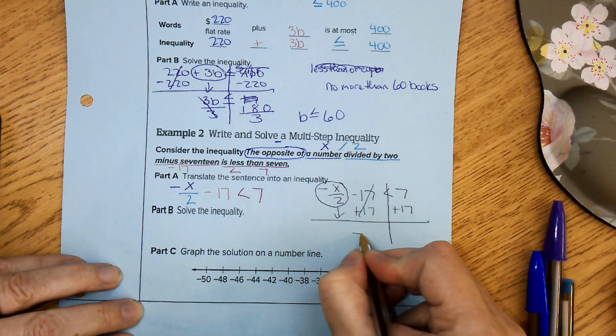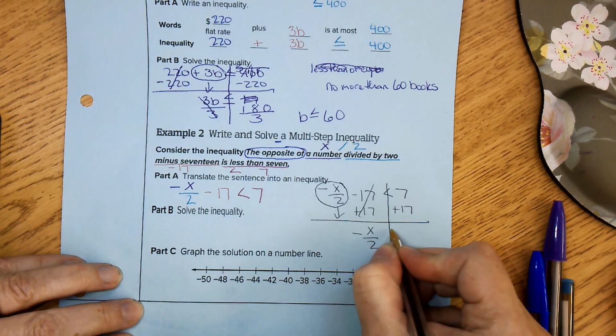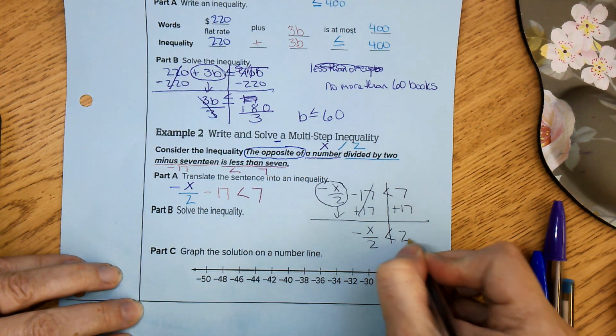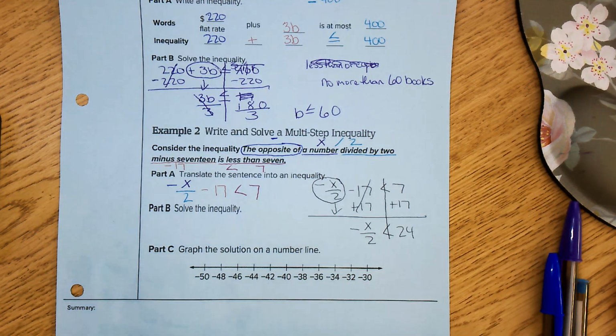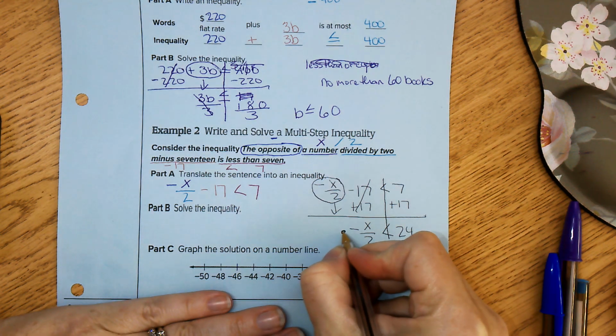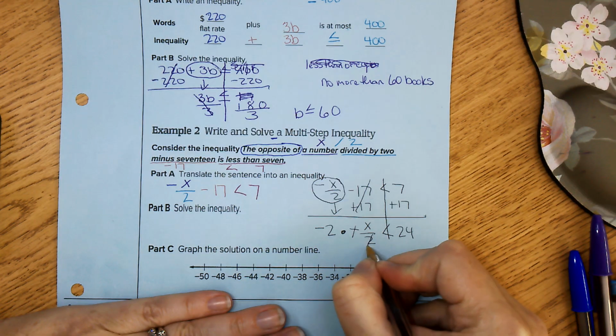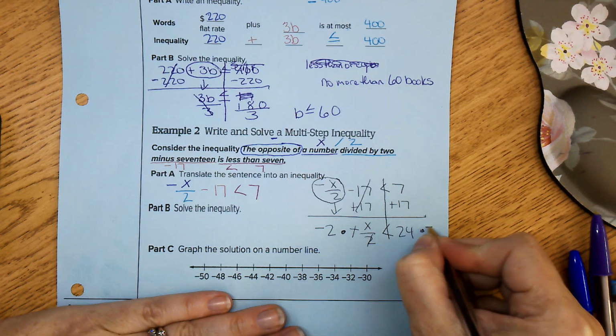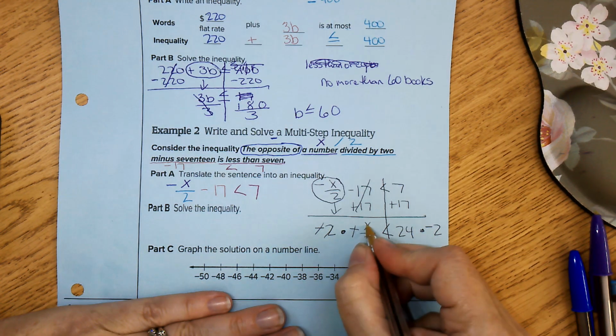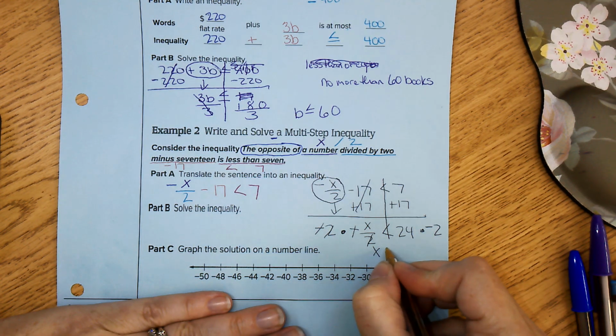We're going to bring down minus x divided by 2 is less than 24. All right, so right now you have a negative x divided by 2. So the opposite of divided by 2 is what? Multiply. So we're going to multiply by negative 2. And what you do once, because we need to get rid of this negative and 2, we're going to do on the other side. Minus 2 to give us x is, oh, wait, stop.